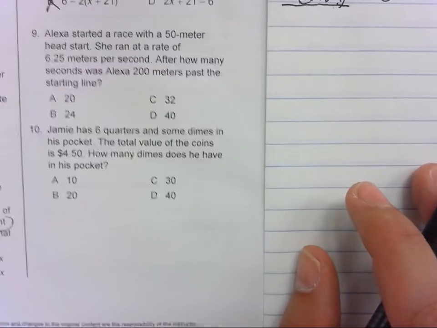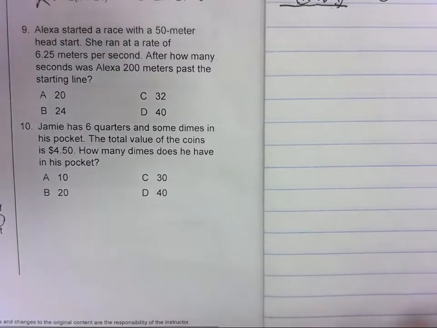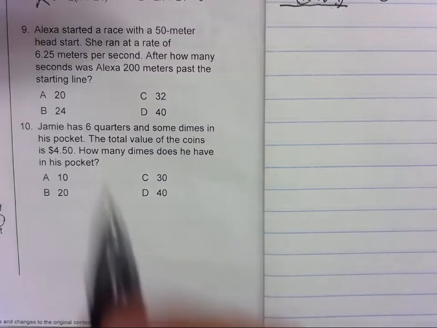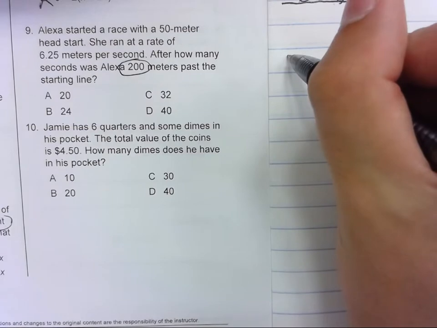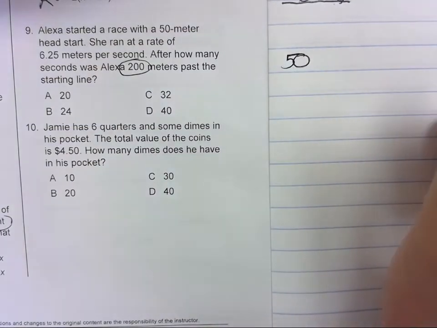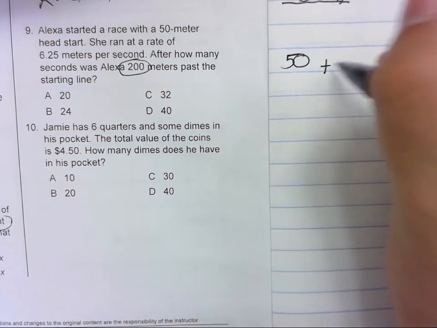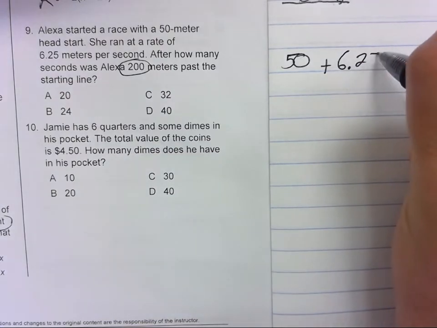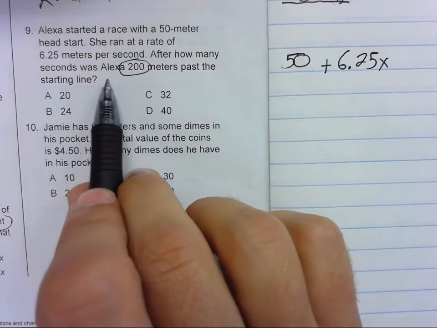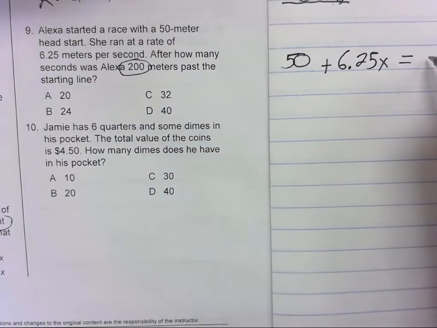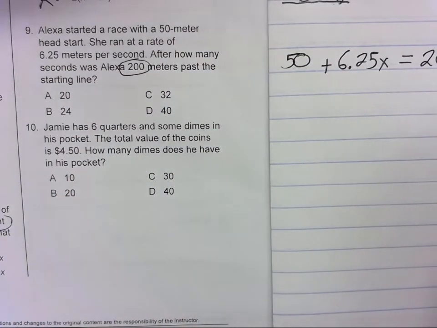Moving on, number 9. Lexa started a race with a 50-meter head start. She ran at a rate of 6.5 meters per second. After how many seconds was she 200 meters past the starting line? There's our total. She starts at 50. Then she's going to continue at 6.25 meters per second. How many seconds till she is at 200?